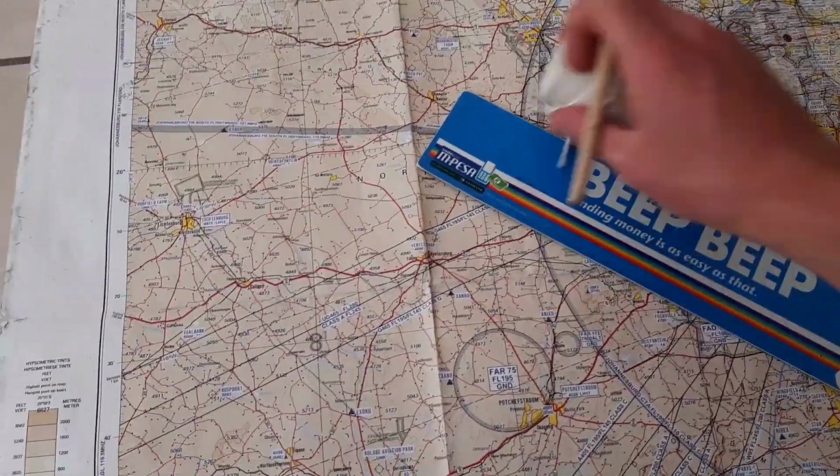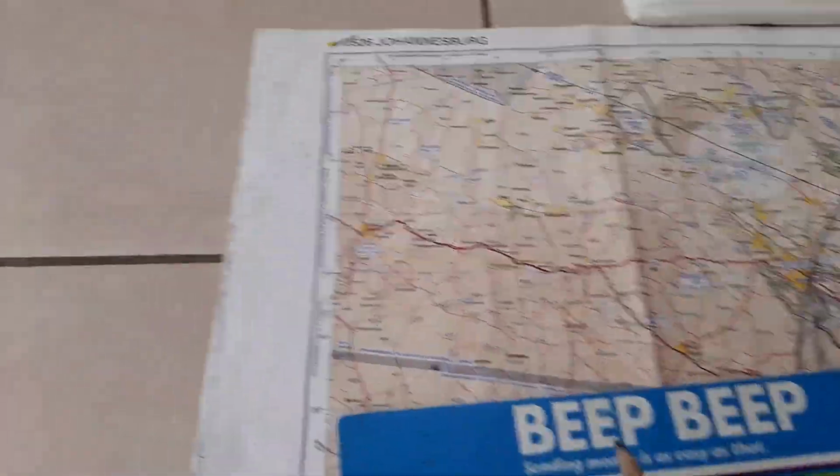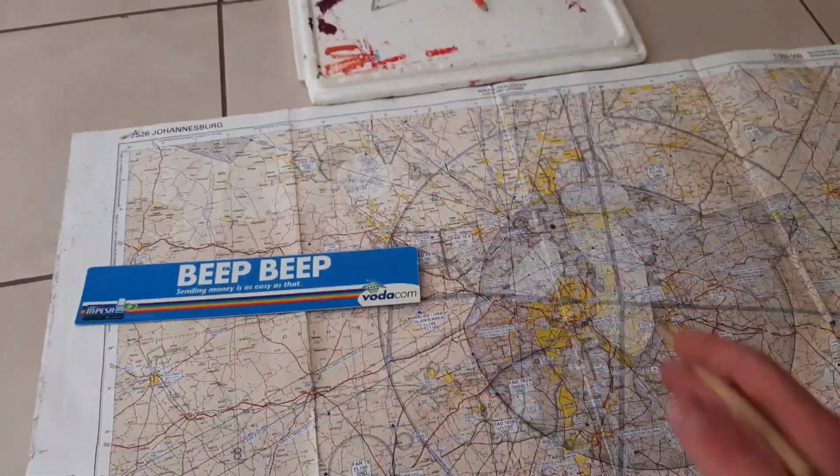But I'm not going to do that. I'm going to just use my ruler. Yes, it's going to be harder because my ruler is not going to reach all the way. But that's the way I'm used to, so I'm just going to do it that way. And I'll get back to you once I've done this and I'll show you what I've done.